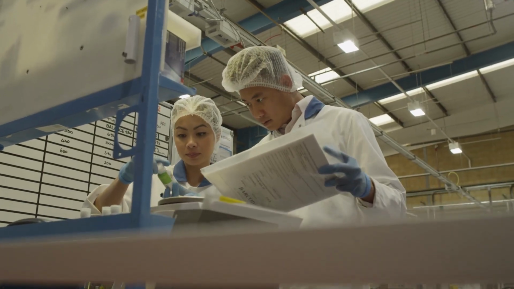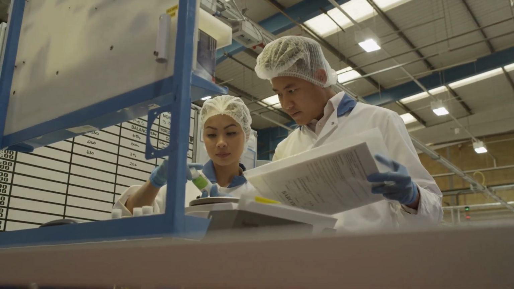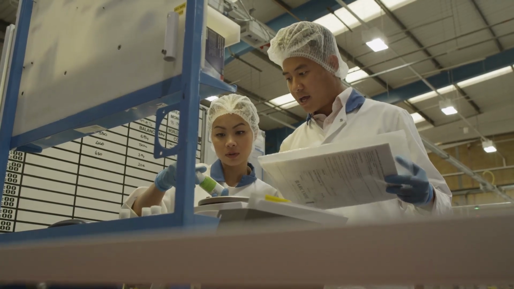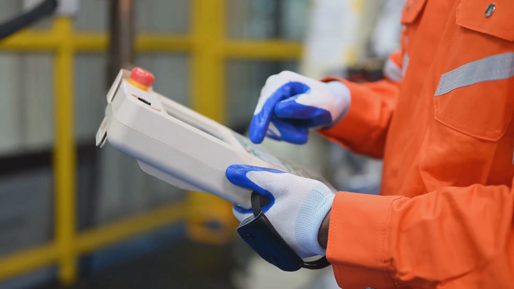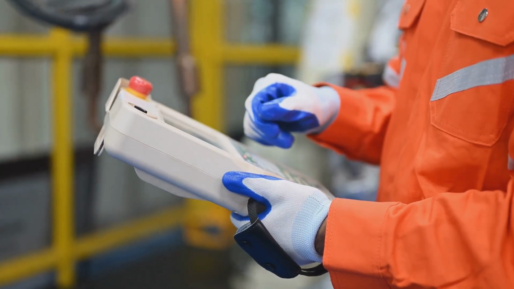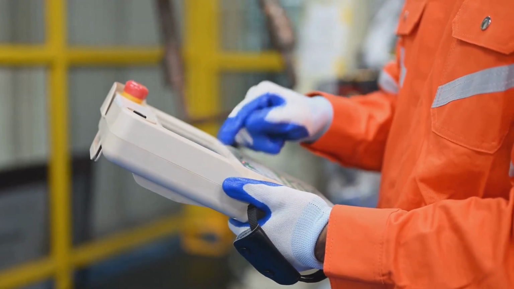FMEA aligns with the principles of TQM, which emphasize continuous improvement, defect prevention, and process optimization. By applying FMEA, organizations can reduce waste, improve efficiency, and enhance customer satisfaction.